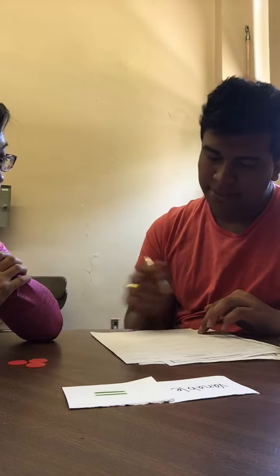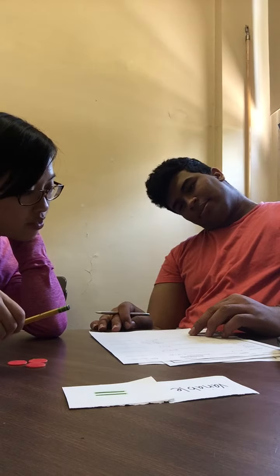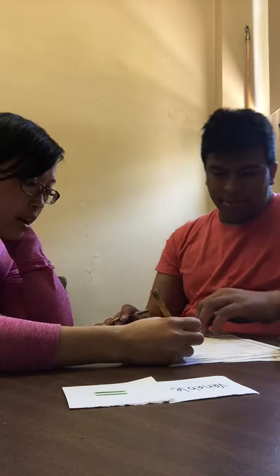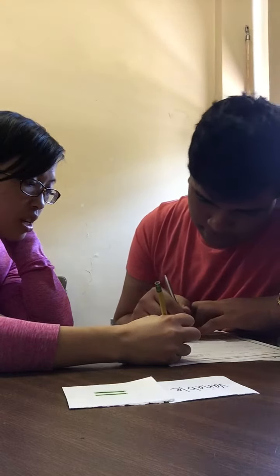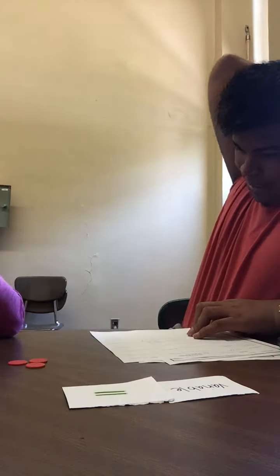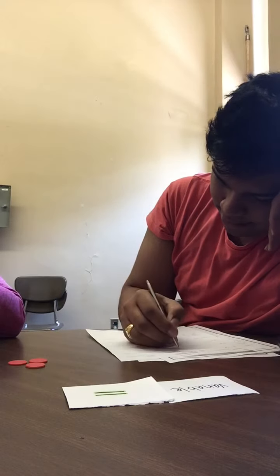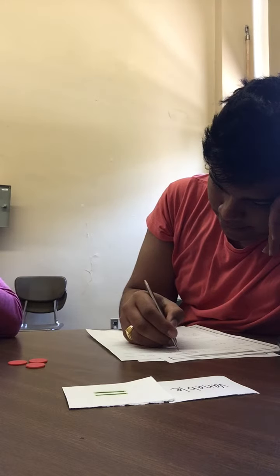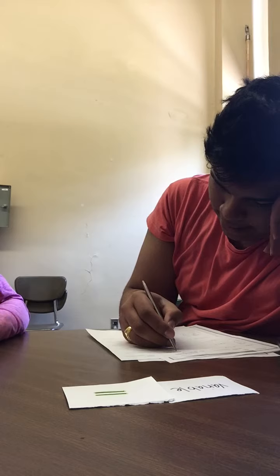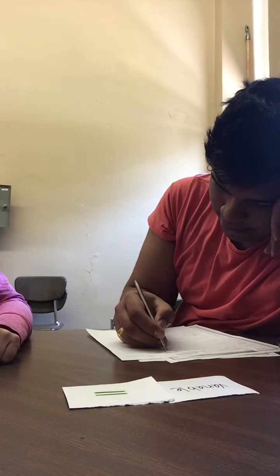Good. Okay. Now we're going to work on negative numbers. Z plus 19 equals negative 20. What's your variable? Z. Good. So you subtract 19 on both sides.